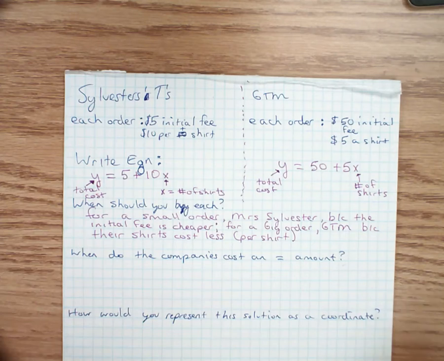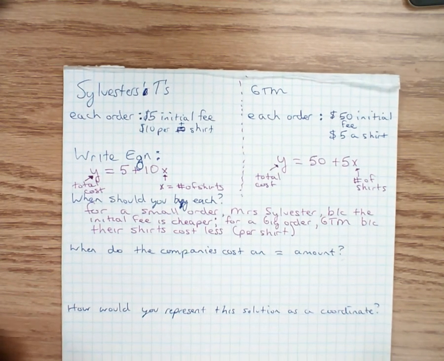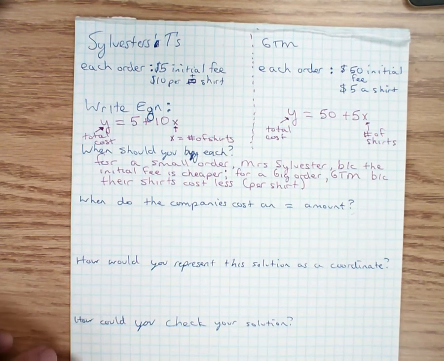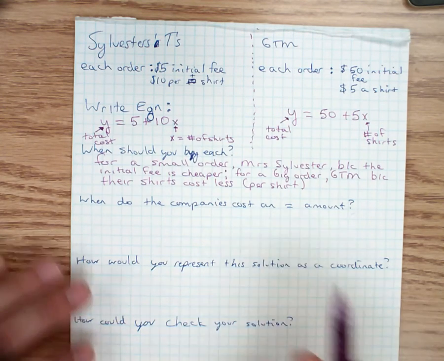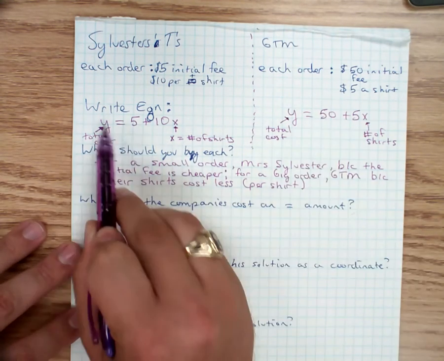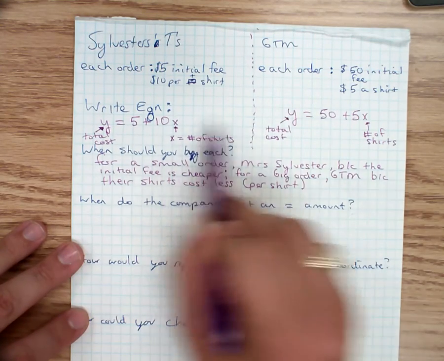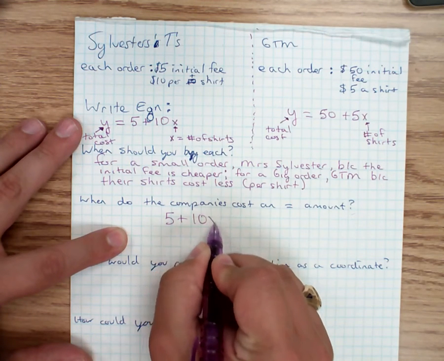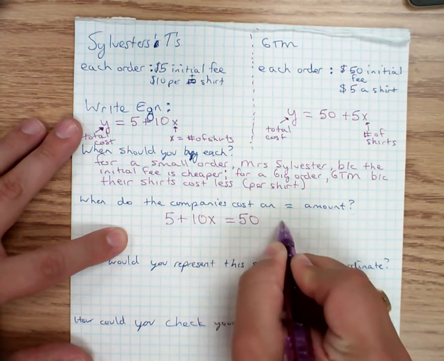Okay. When do the companies cost an equal amount? How would I do this? Thoughts? How would we figure this out algebraically? Put them so they equal each other. I agree, because they both equal y, so that means that these could also be considered equivalent. So 5 plus 10x equals 50 plus 5x.